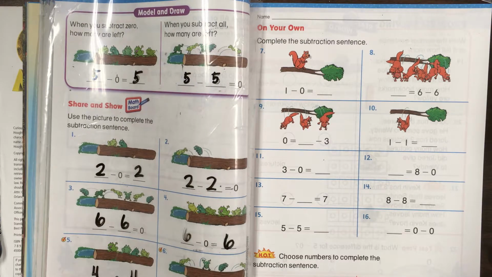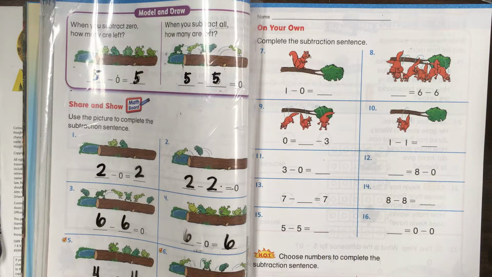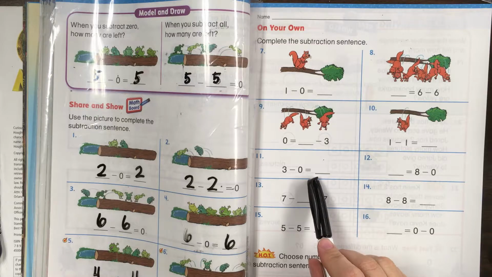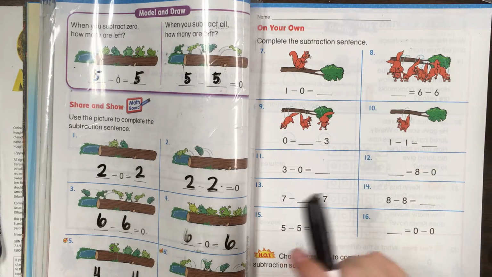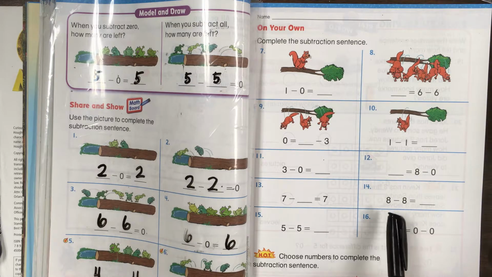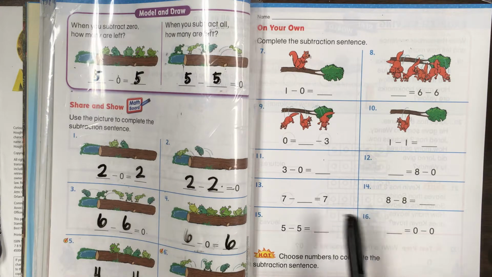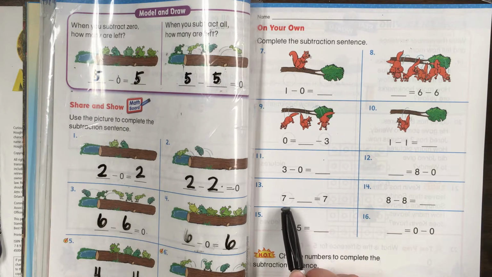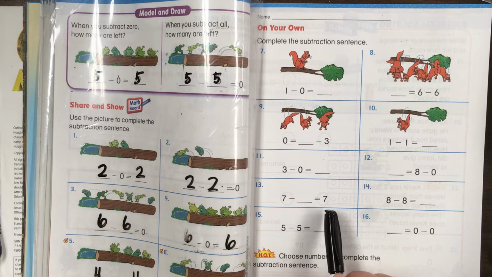Okay, on the next page, you have another couple problems just like that, and then you have them without pictures. So you might want to draw 3 things and not cross any out. Or draw 8 things and not cross any out. Or draw 8 things and cross all 8 of them out. Or look at this. 7 things. How many could go away and still leave us with 7? Could any go away and still leave us with 7?